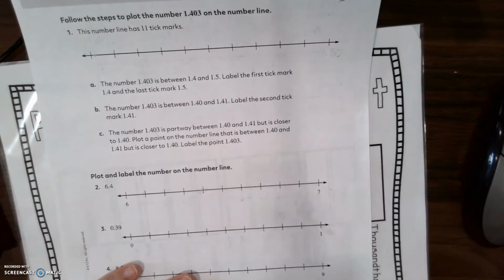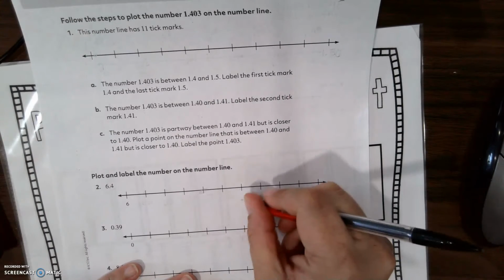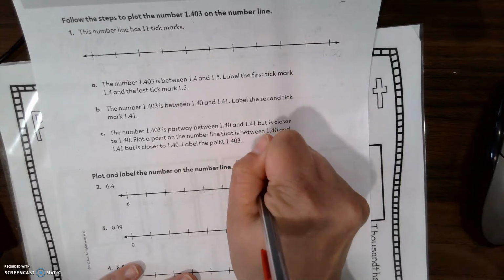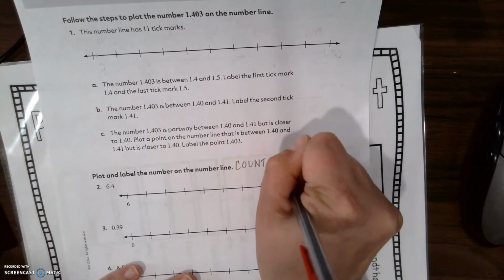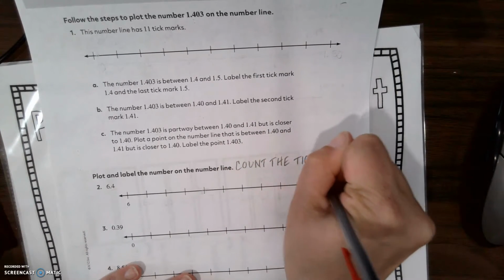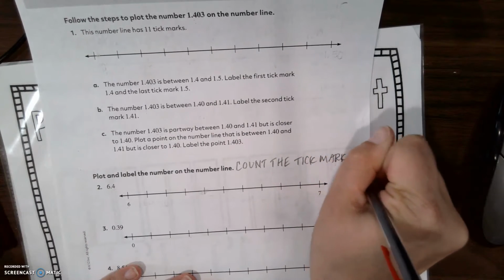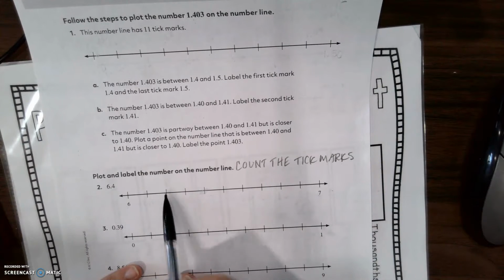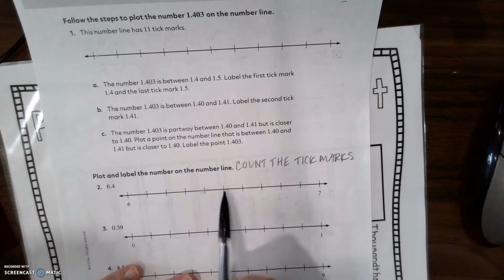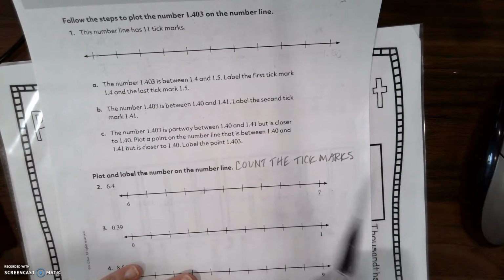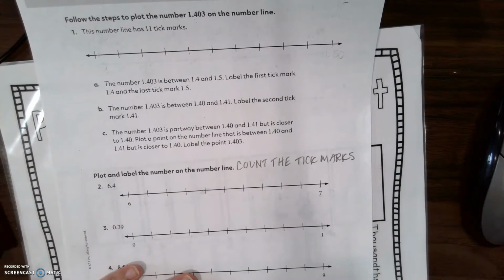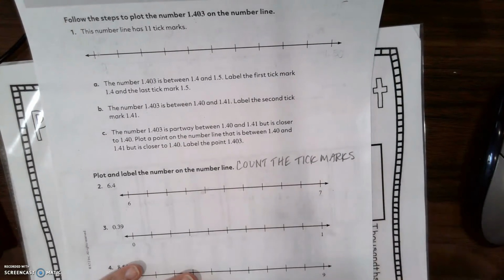Well, and in between these whole numbers are decimals. So what we need to figure out, and the first step we do, is count the tick marks. All right, count the tick marks. So we're going to go 1, 2, 3, 4, 5, 6, 7, 8, 9, 10. There are 10 tick marks between the whole number 6 and the whole number 7.